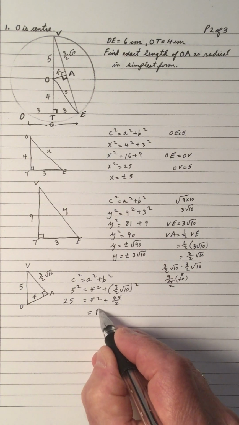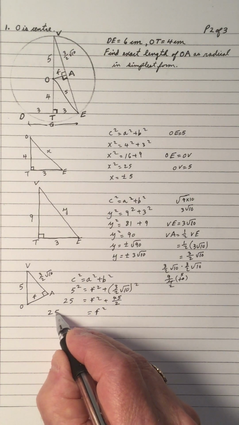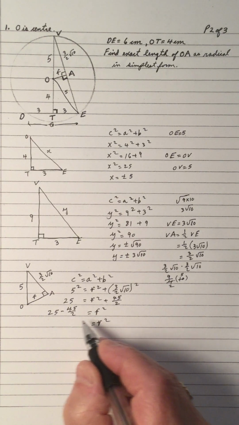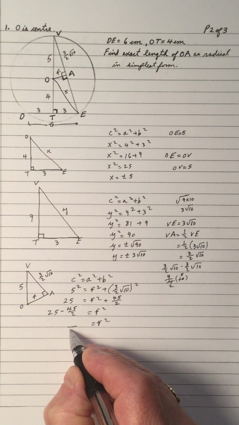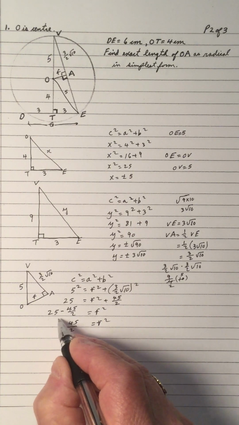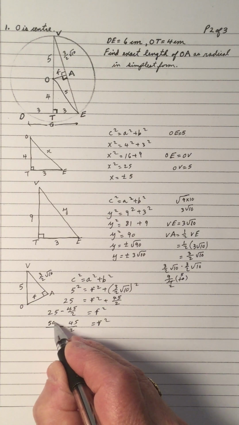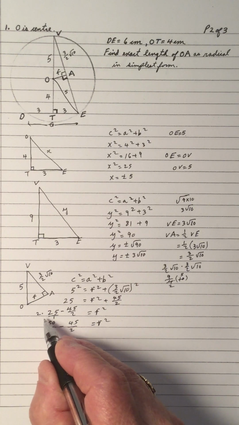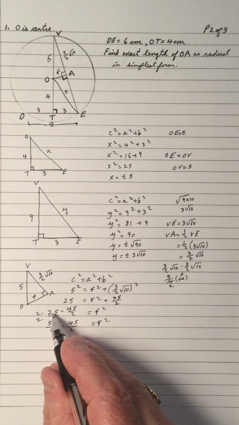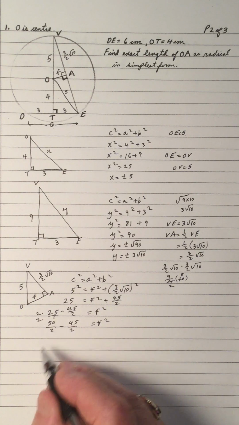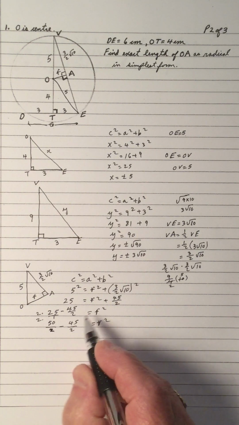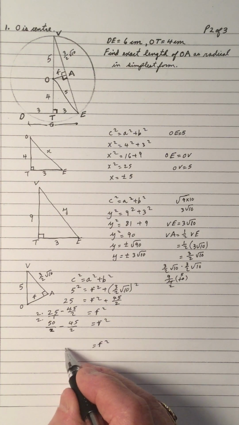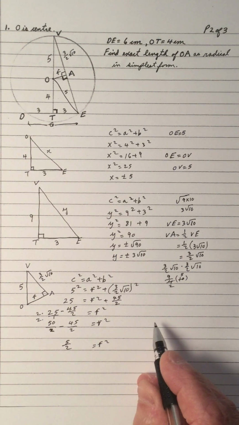Now that means that f squared is 25 minus 45 over 2. So f squared has a common denominator of 2 here. So 50 over 2 is the same as 25, so you multiply by 2 over 2. So 2 times 25 is 50, 2 times 1 is 2, and so we have the same denominator of 2. So that's 50 minus 45 is 5 over 2.